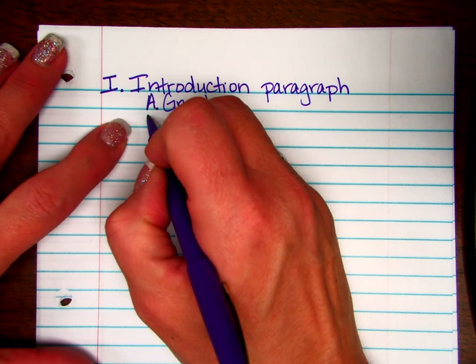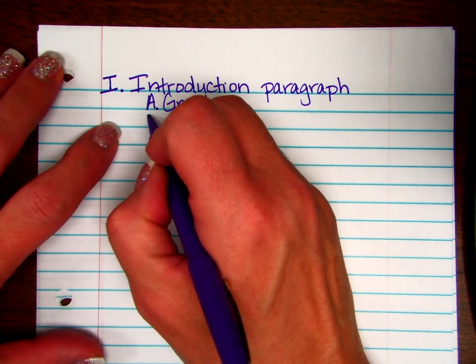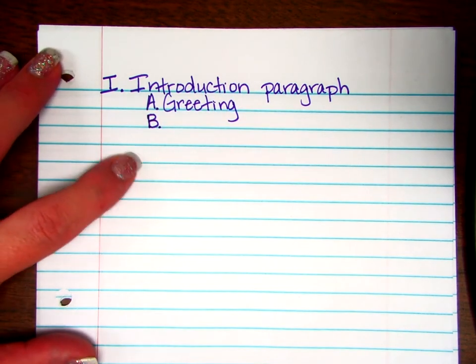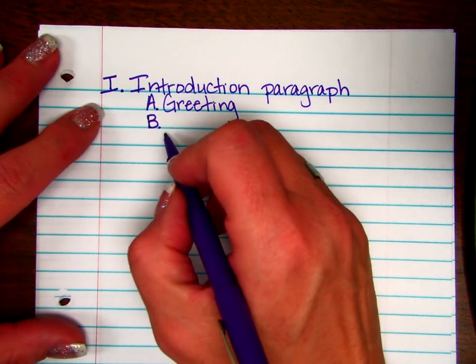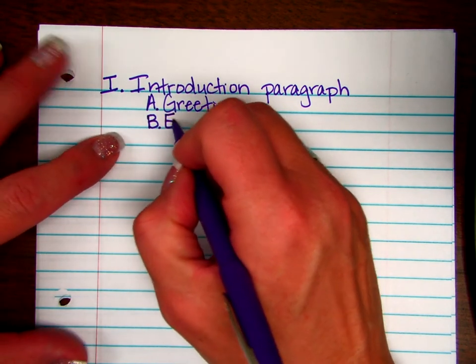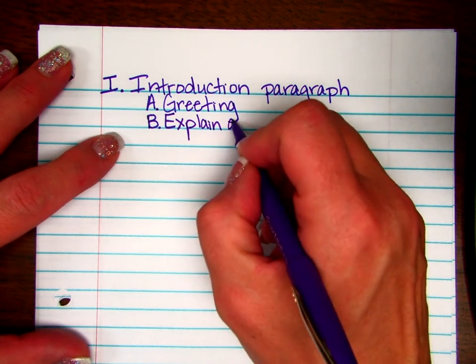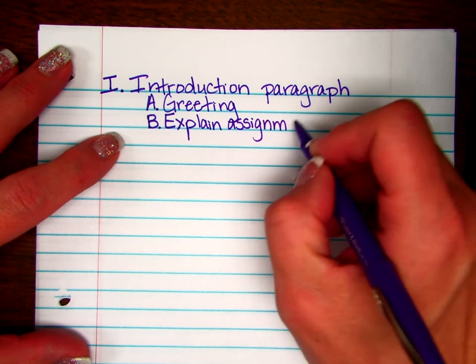The second detail would be letter B, capital B, and you need to put that capital B directly below the A, and this is how an outline looks. It's very organized and lined up very neatly. And you're going to explain the assignment to the person you're writing to, so they understand what prompted you to write the letter.